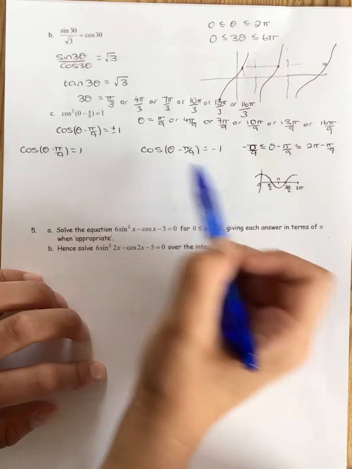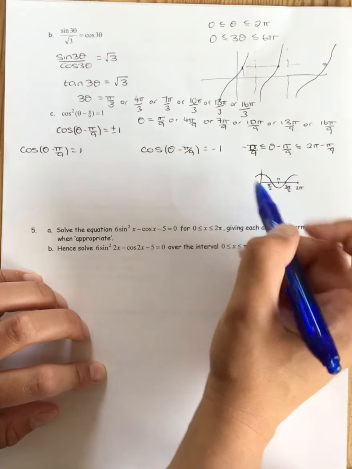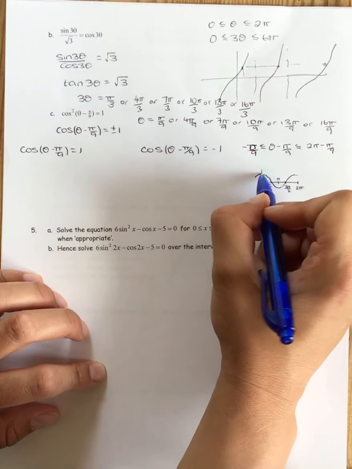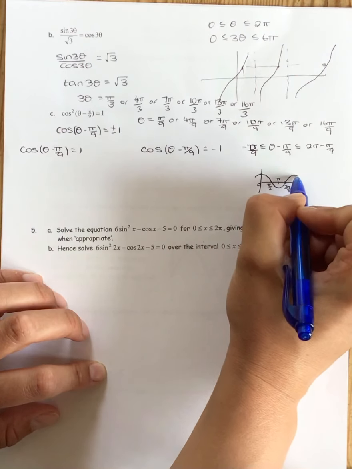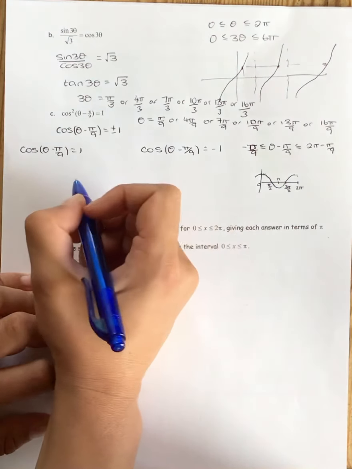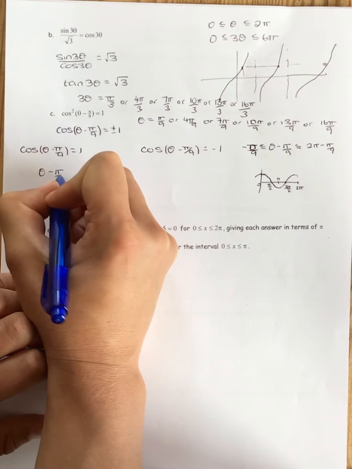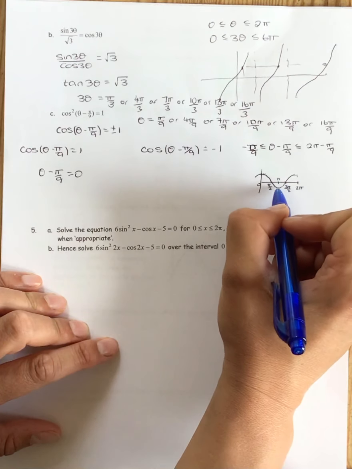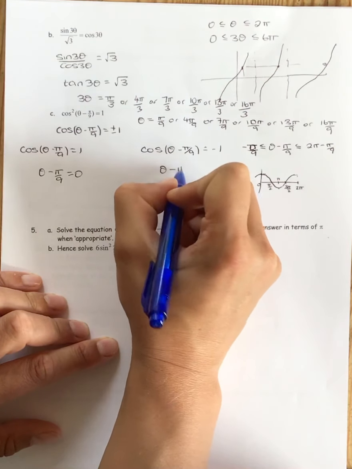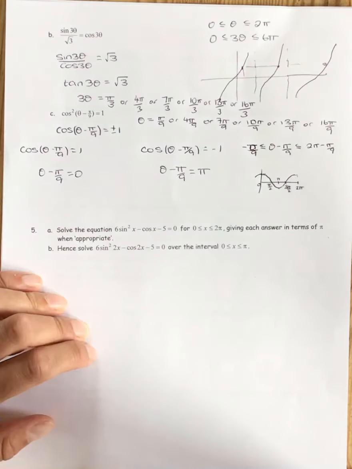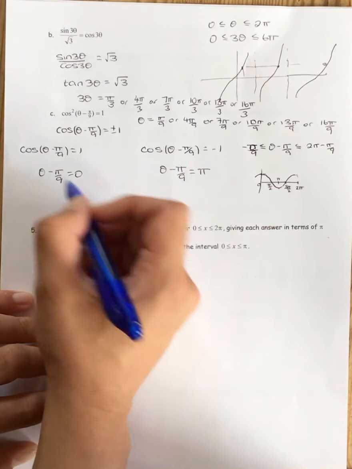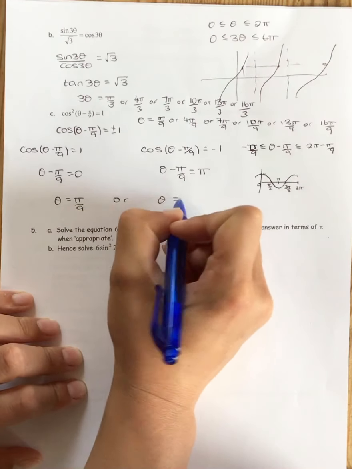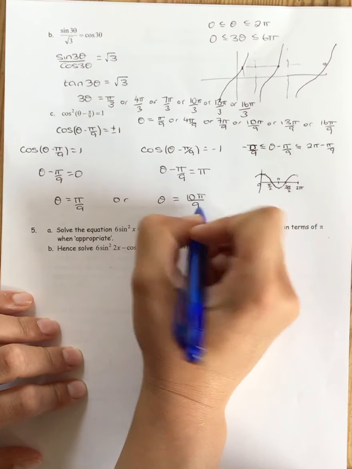So let's have a look at values between minus pi over 9 and 17 pi over 9, where cos is 1, and that is just at 0 degrees. 2 pi will be outside the range, so the only one is 0. So theta minus pi over 9 could be 0. And the only place where it's minus 1 is when the angle is pi. So theta minus pi over 9 equals pi. So I've found my 2 values for theta minus pi over 9. So if I add pi over 9 to them, I get my values for theta.